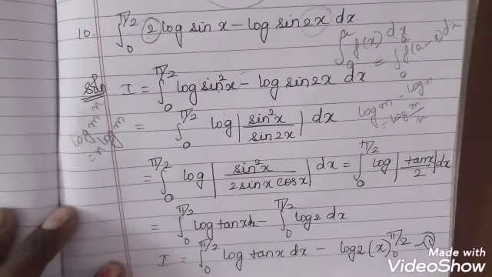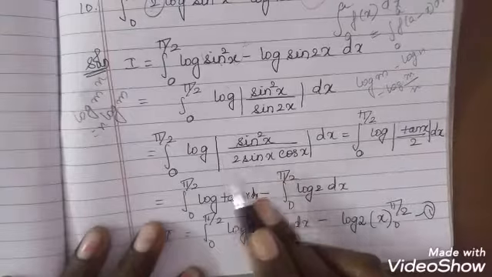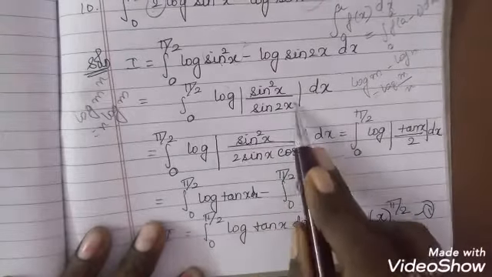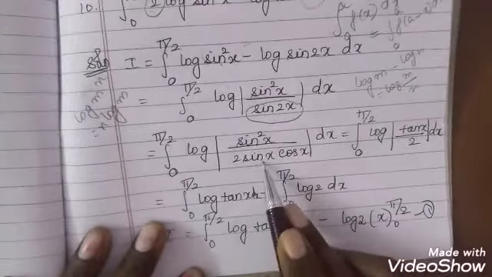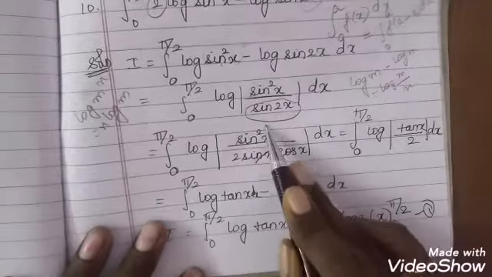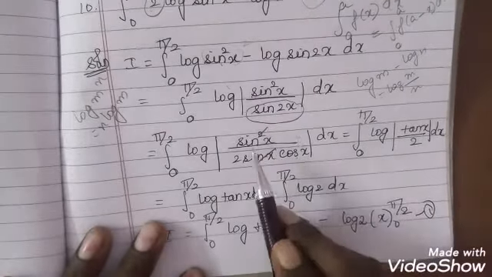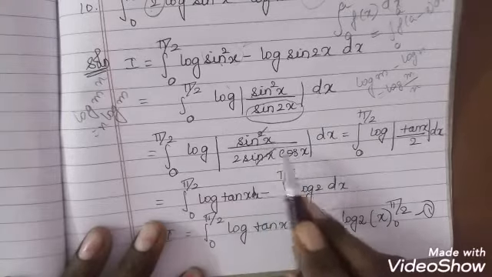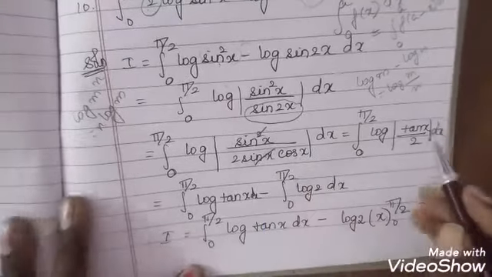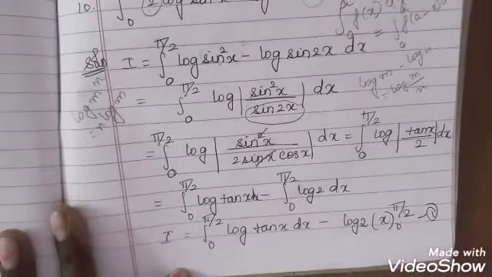Got it? Yes. Now it's easy here. The integral over 0 to pi by 2 of log of mod sin squared x divided by sin 2x can be written with sin 2x as 2 sin x cos x. So here you see it gets cancelled, and you're left with only sin x by cos x. What is sin x by cos x? It's nothing but tan x divided by 2, dx.